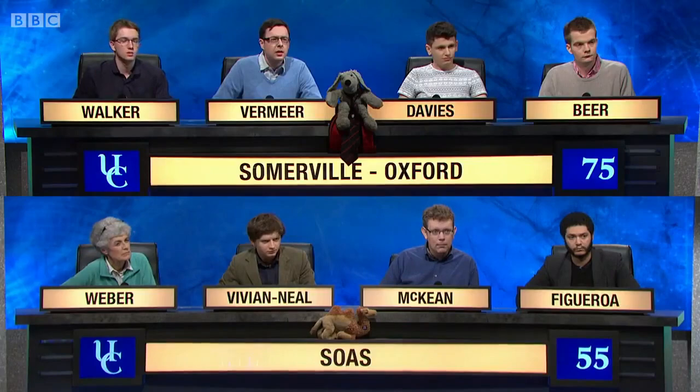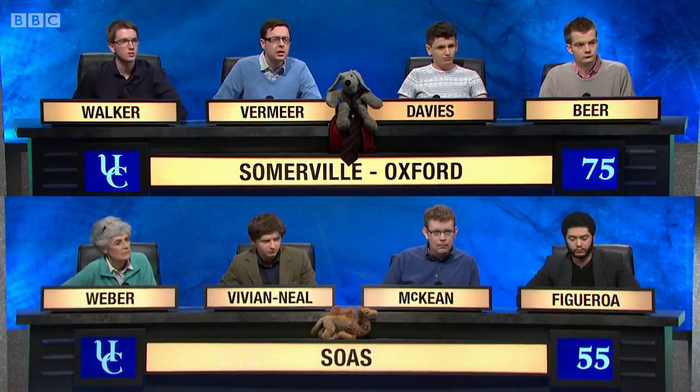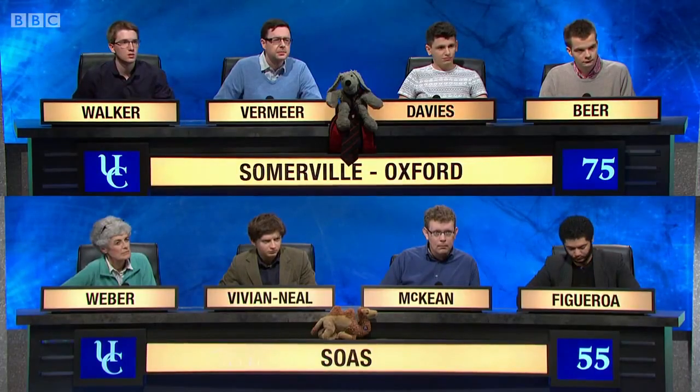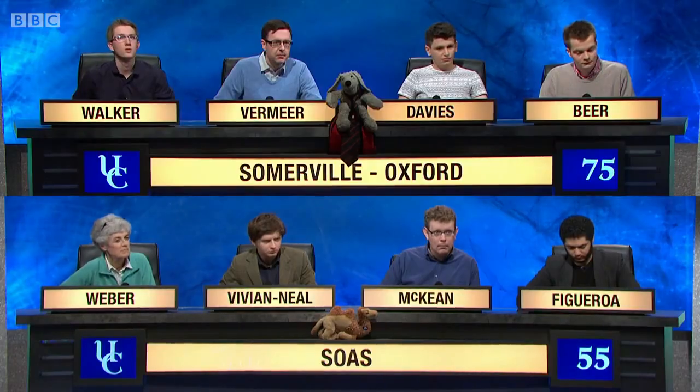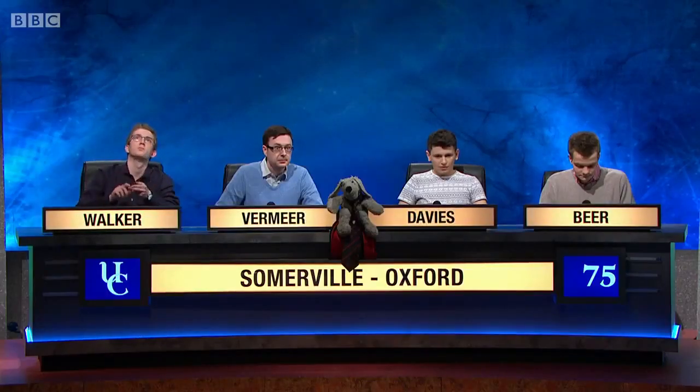Given a circle of diameter r, inscribed a square of side length r, what is the probability that a randomly chosen point in the square will be contained inside the circle? 2/3. Anyone like to buzz from Somerville? Somerville Walker. 2/3 pi. No, it's pi over 4.